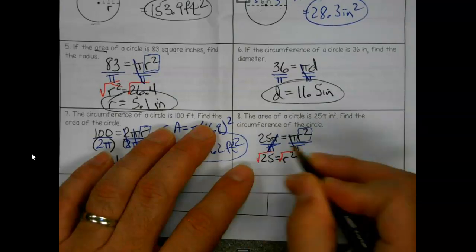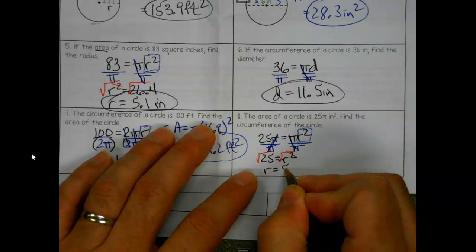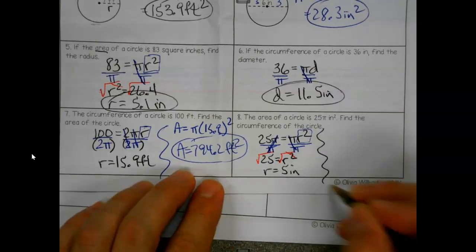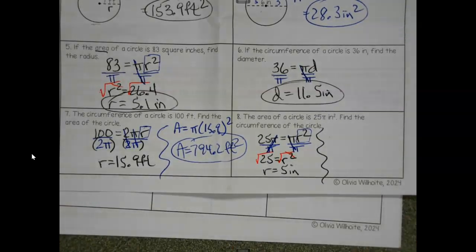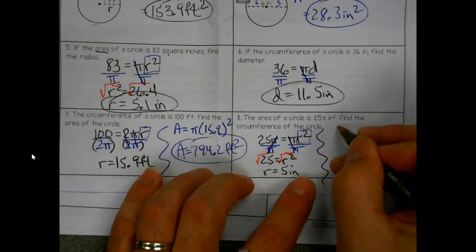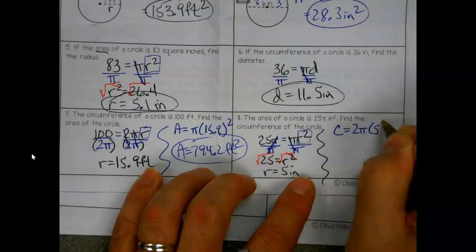But out there, what's the square root of 25? Just 5. So I've got my radius. So now I go back up to circumference and I just say, well, hey, I got the radius now, so I'm going to use the circumference formula that uses the radius.